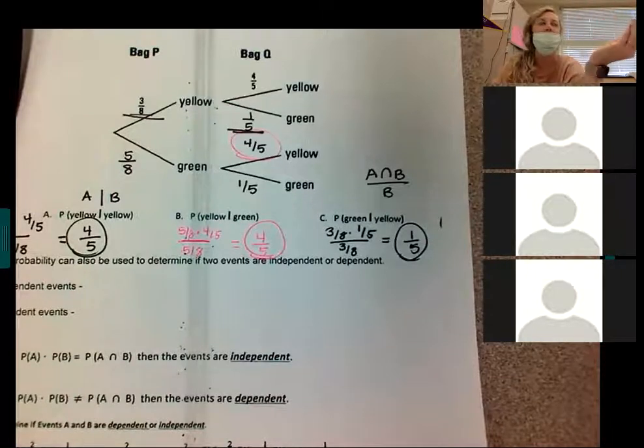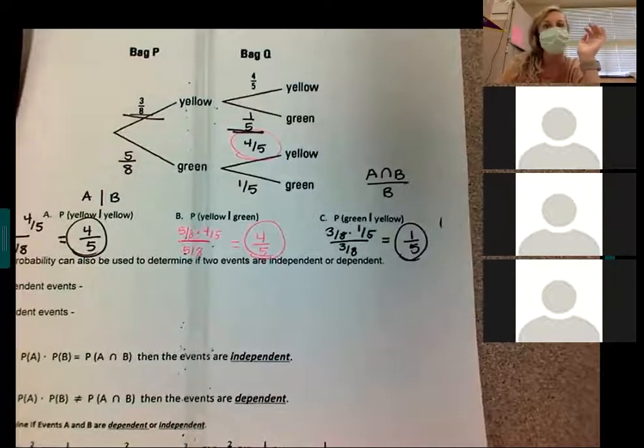You do have to use the formula then. You can't jump from the second branch back to the first. But we will get to ones like that, yes. But not today. I don't want to overwhelm anybody.